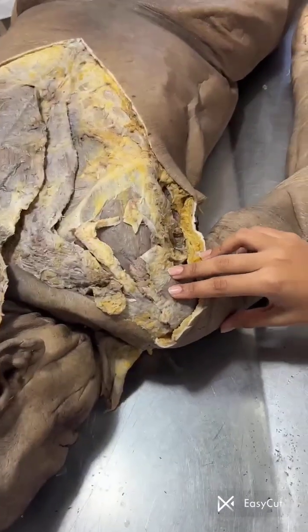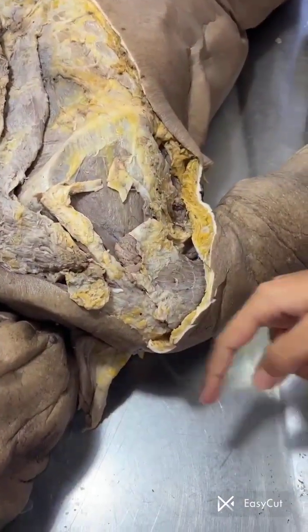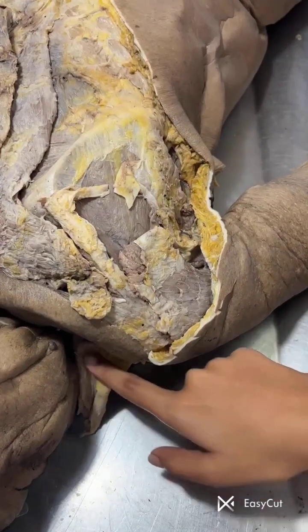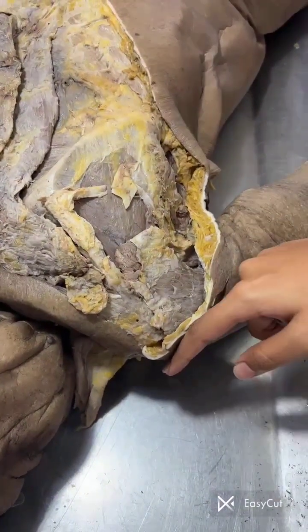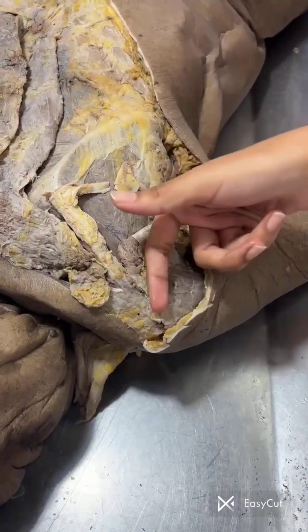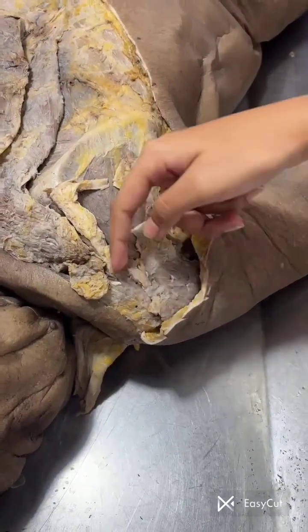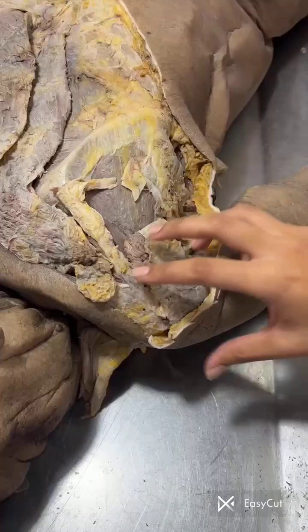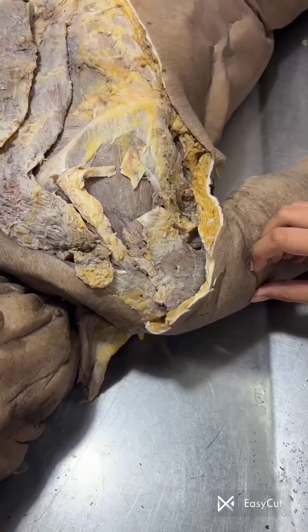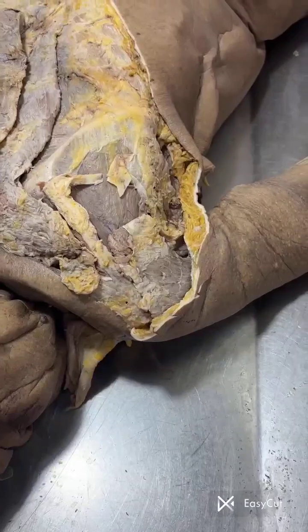The deltoid muscle is made up of 3 fibers: the anterior fibers, the middle fibers, and the posterior fibers. The anterior fibers originate from the lateral 1/3 of the clavicle. The middle fibers originate from the lateral border of the acromion, and the posterior fibers originate from the lower lip of the crest of the spine. All the 3 fibers are inserted on the deltoid tuberosity of the humerus. It is innervated by the axillary nerve.